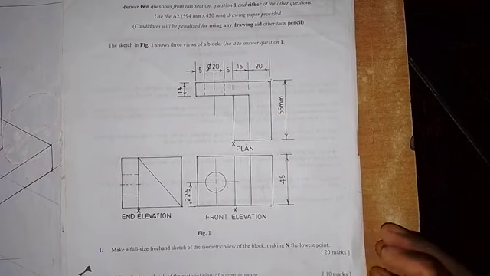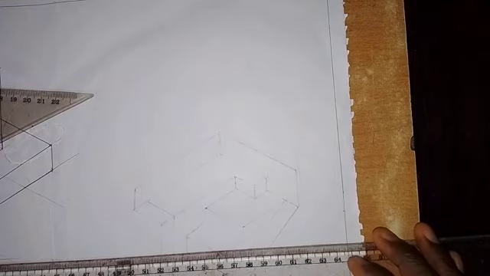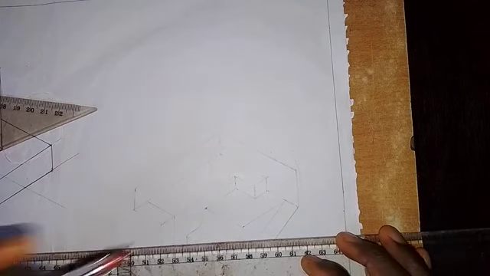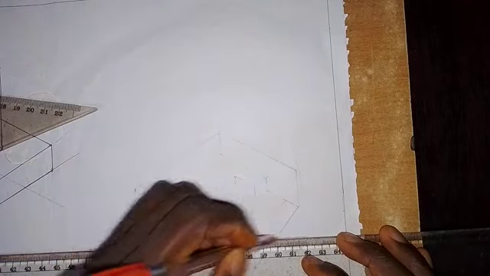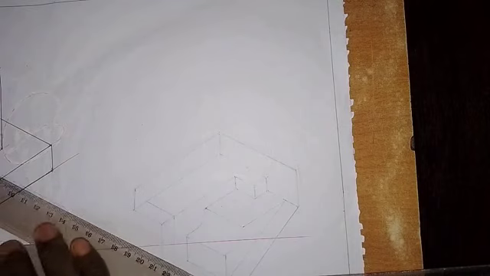So I'm going to start like this. I'm going to draw a horizontal line at this point. So I draw a horizontal line here like this. So the lowest point is very, very important.